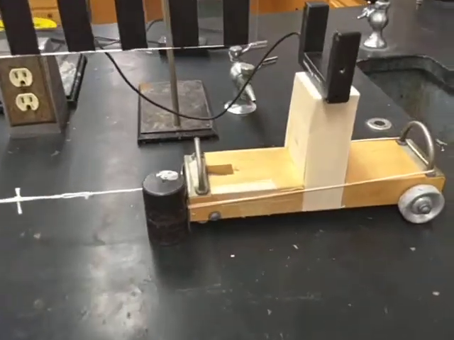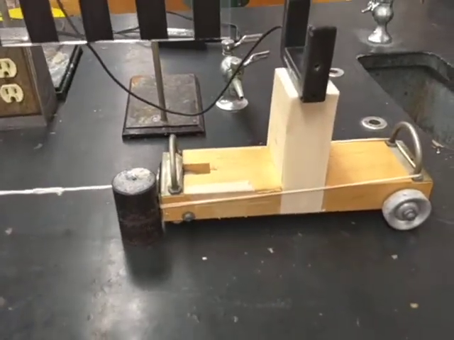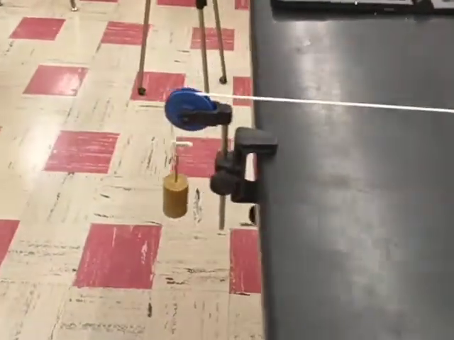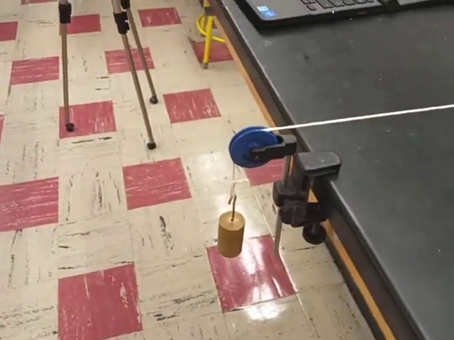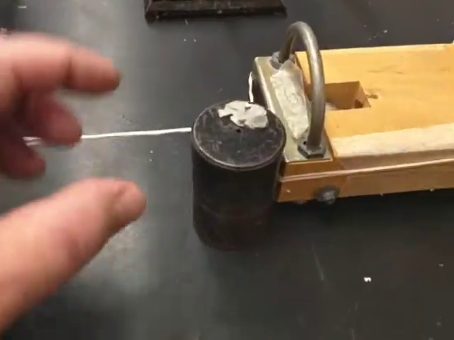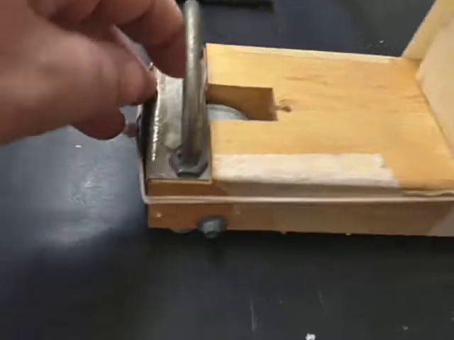So I have here a cart. And the cart is attached by a string to a mass hanging on the end of the pulley. And right now the cart is blocked in place, but if I take that away, you see the cart accelerates.